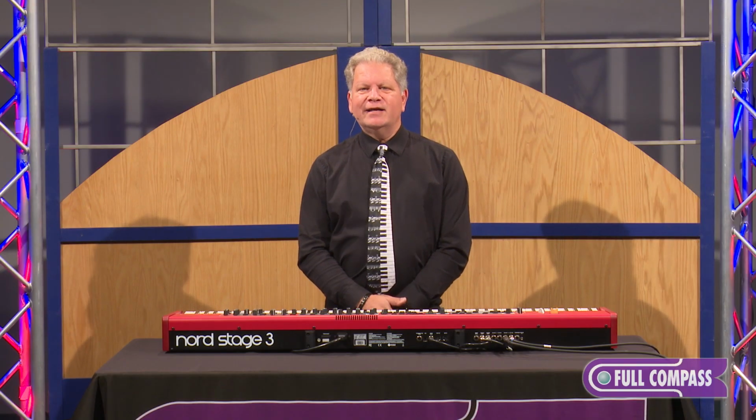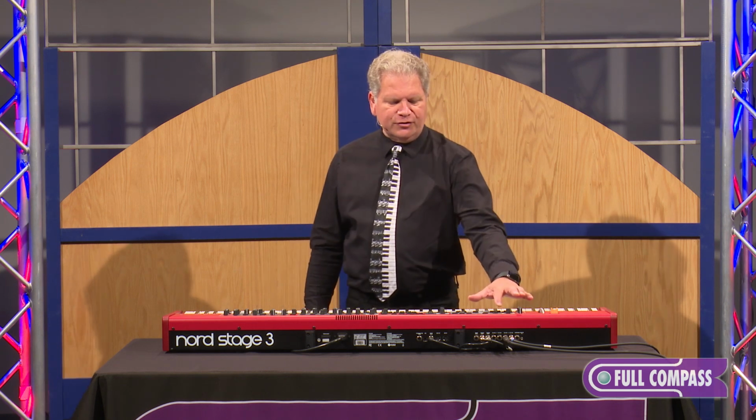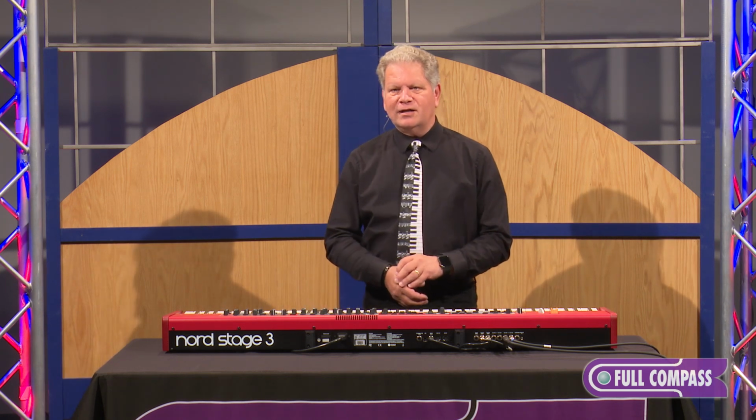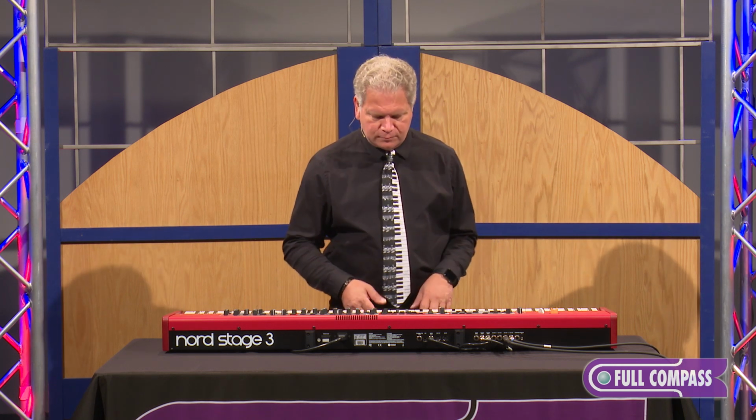This lets me keep my hands on the keyboard, and it's a really nice feature. Let's listen to pipe organ 2. You'll notice that it has a little bit more high end to it, and the characteristic is slightly different.